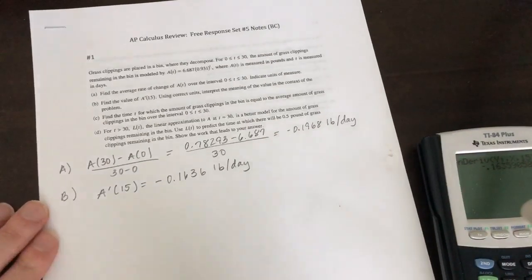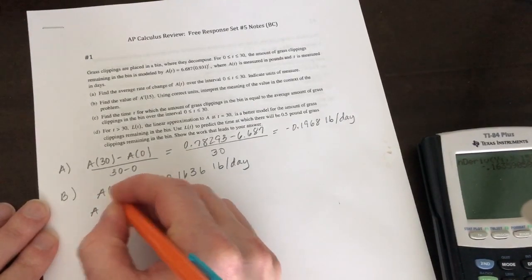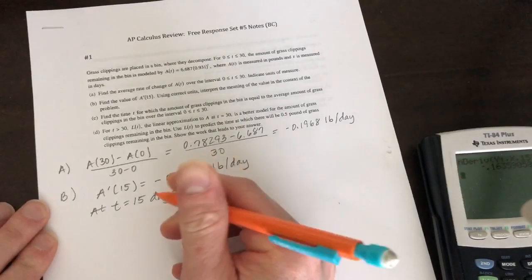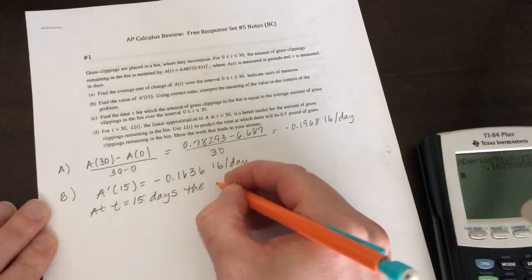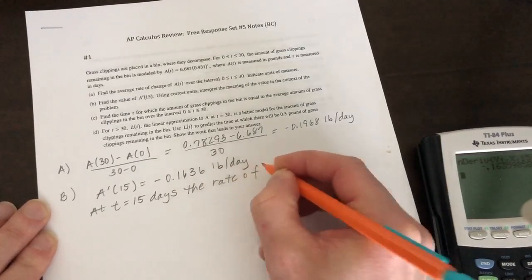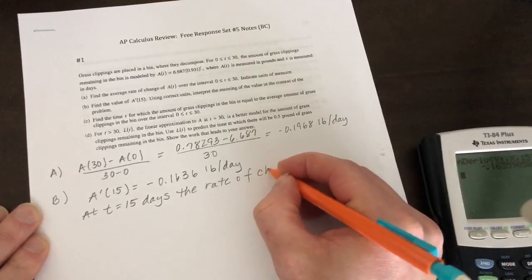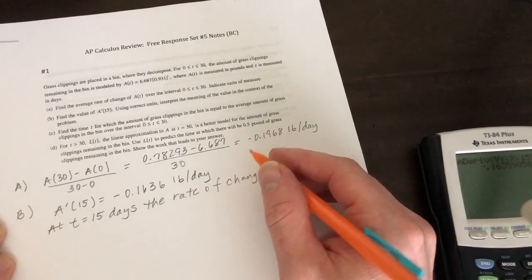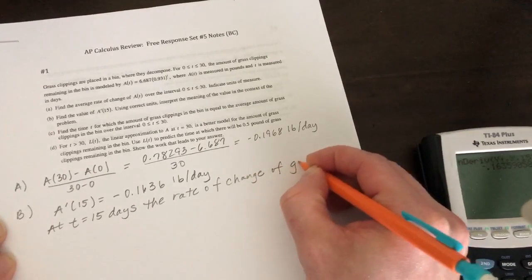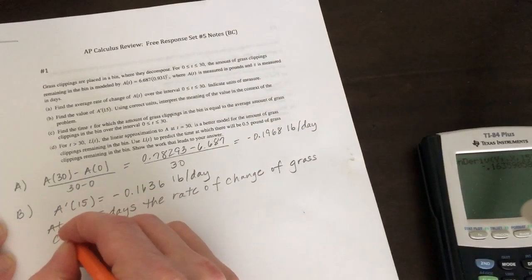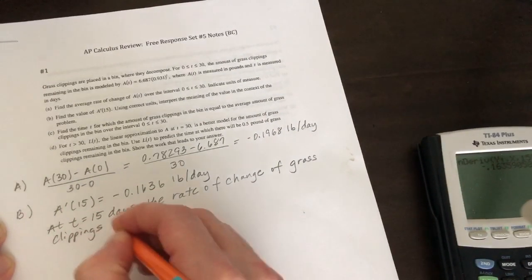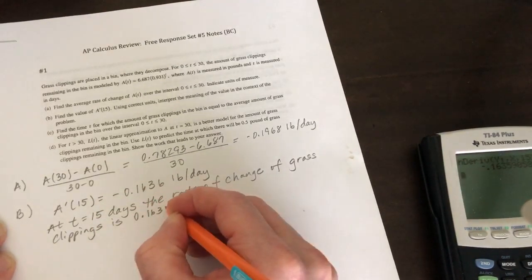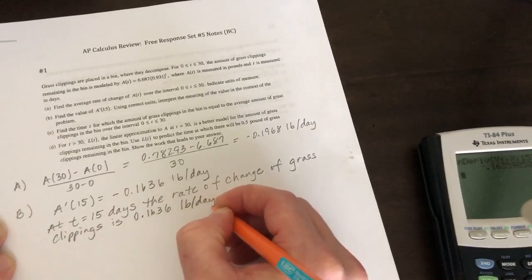So if we're interpreting this, it says at t is equal to 15 days, the rate of change of grass clippings is 0.1636 pounds per day.